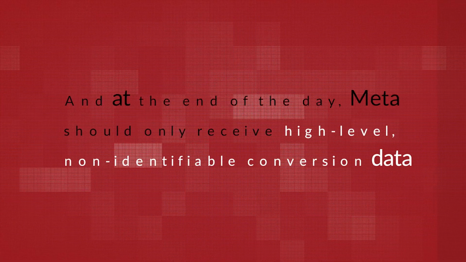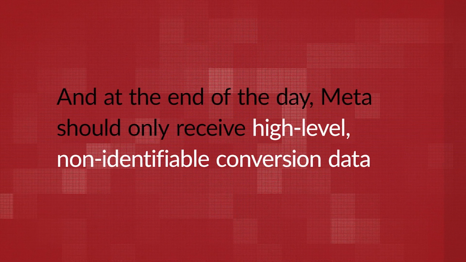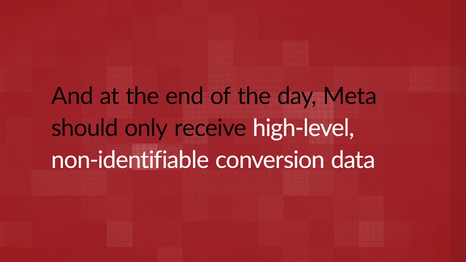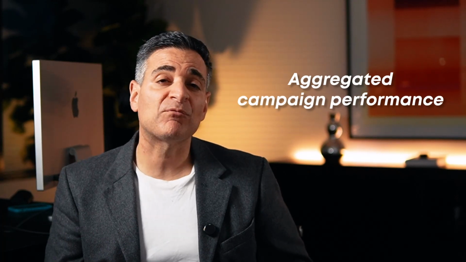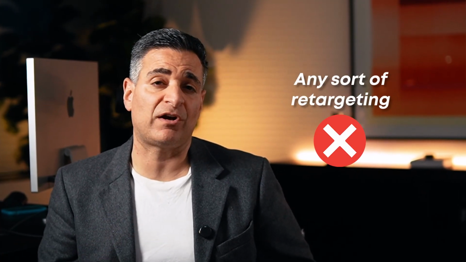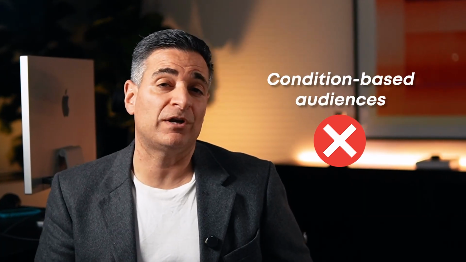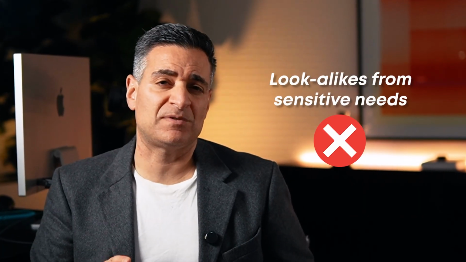And at the end of the day, Meta should only receive high-level, non-identifiable conversion data. So sending information back about generic leads, okay. Non-medical page views, also okay. Aggregated campaign performance, okay. But I would also add that you should avoid any sort of retargeting, any sort of condition-based audiences, and any sort of lookalikes from sensitive needs.